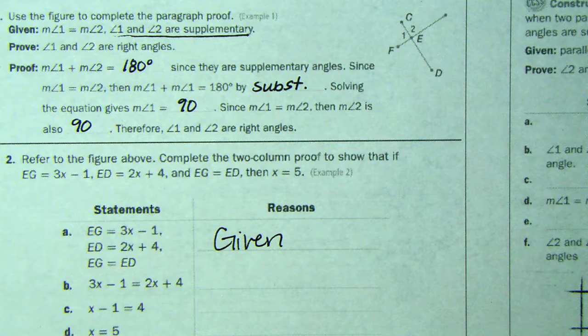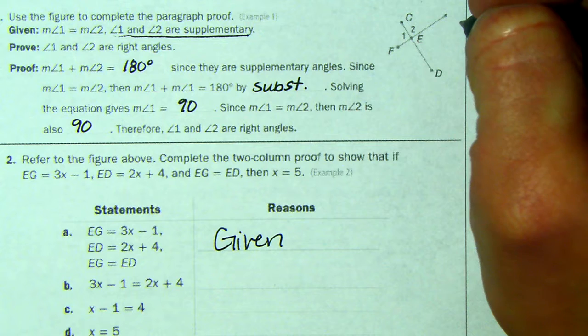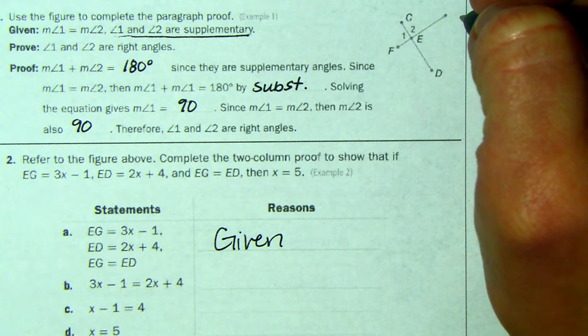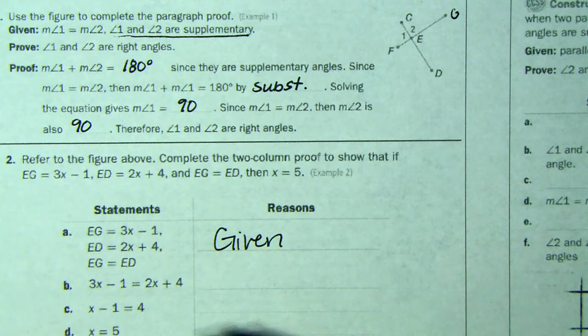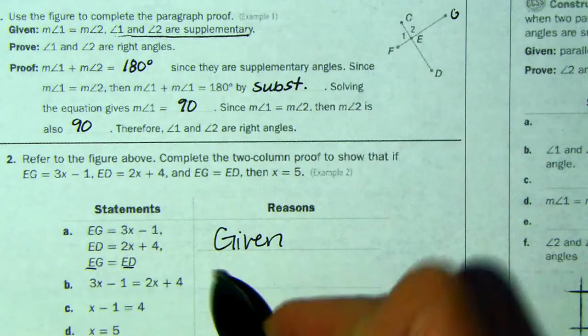EG, I'm pretty sure this is supposed to be G up here. EG equals 3x minus 1. ED equals 2x plus 4. And then they say, hey, EG is equal to ED. So prove that x is 5. Yeah, substitution, right? Because they took this and they substituted.